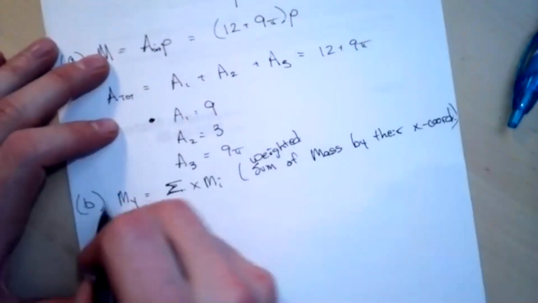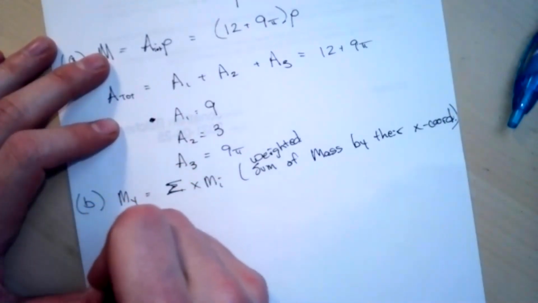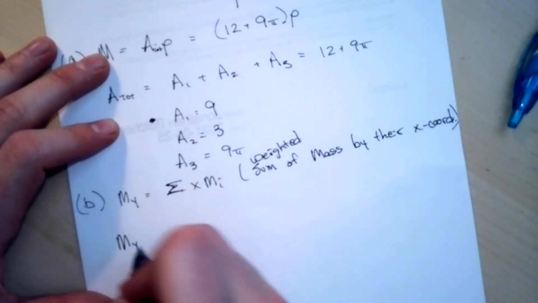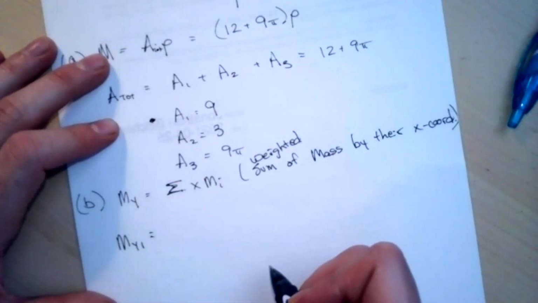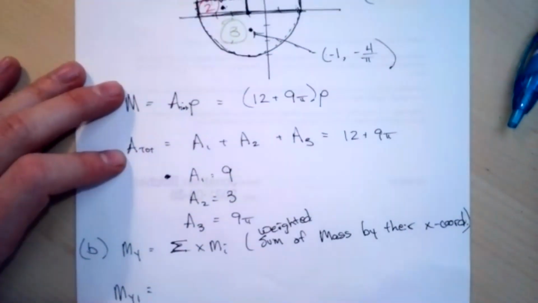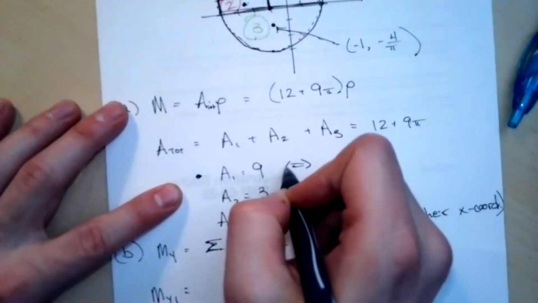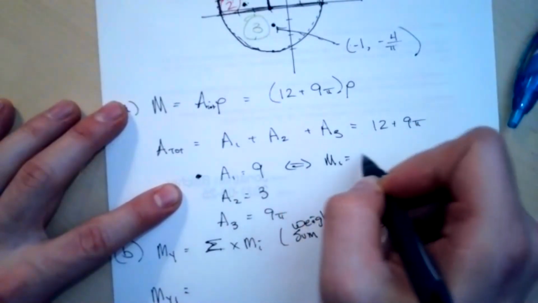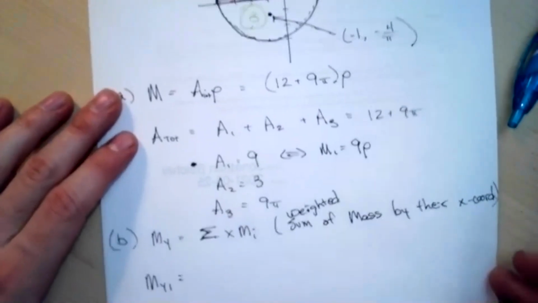So, trying to think of how to label this. Moment about the y-axis from mass 1 is going to be the total mass. So mass 1, of course, we can find by the area times density.